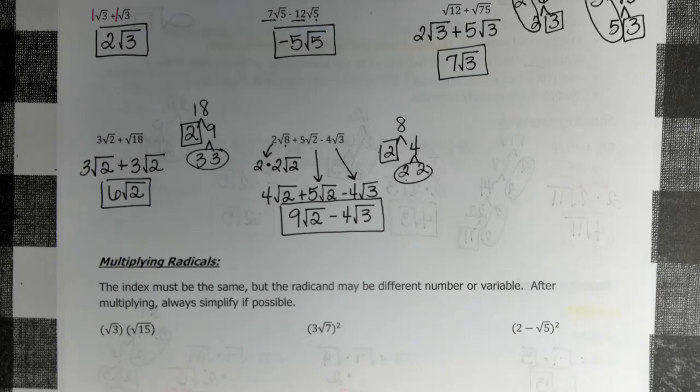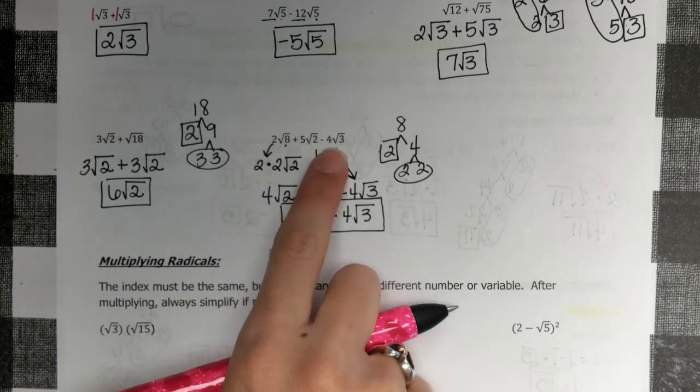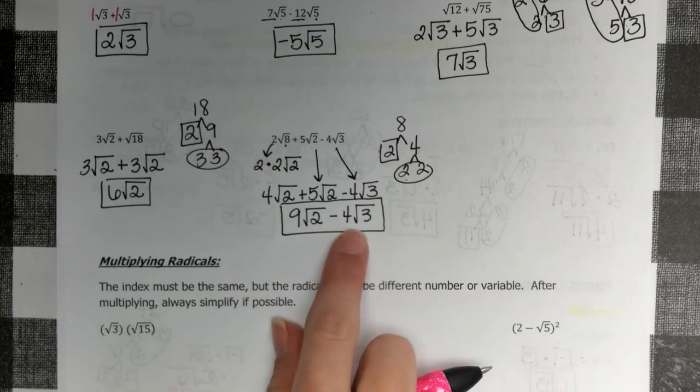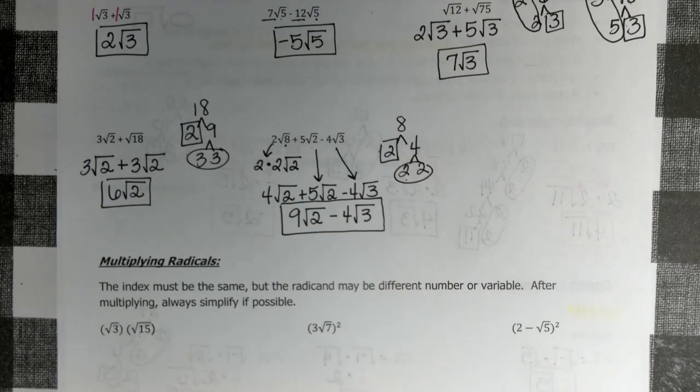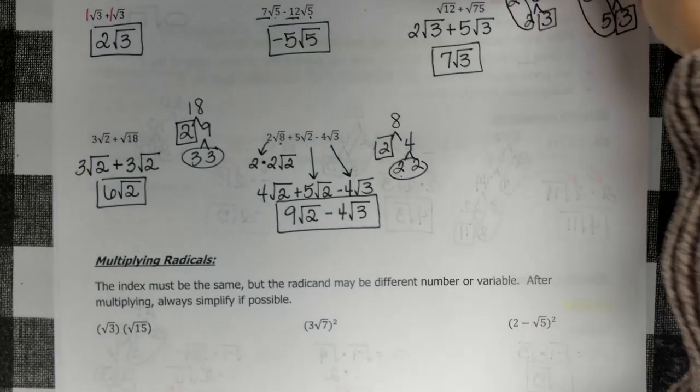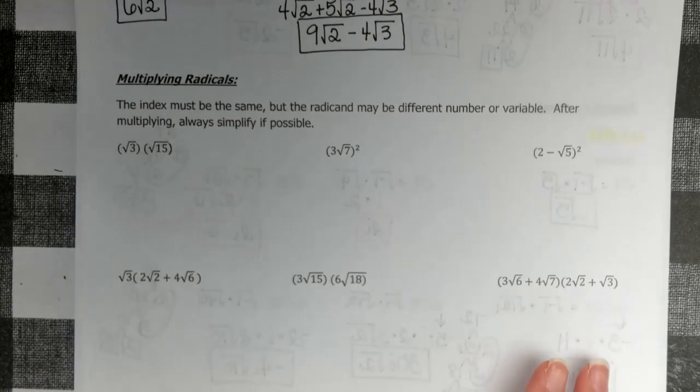Okay? And again, you could type this whole thing in your calculator, get the decimal, type this in your calculator. It should be the same decimal. Okay? Questions on that section? Okay, so now we're going to move on to multiplying radicals.